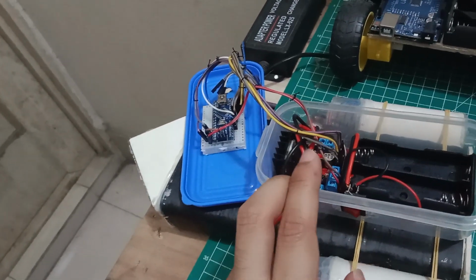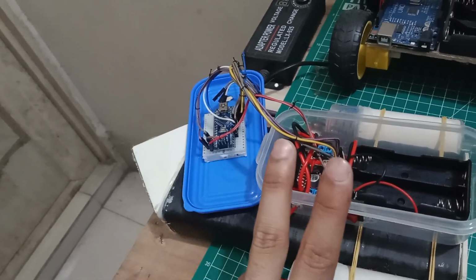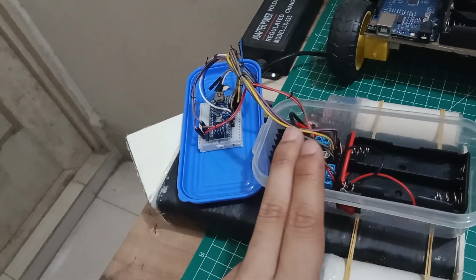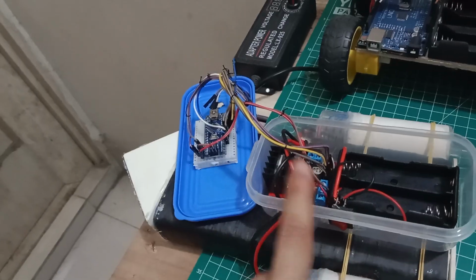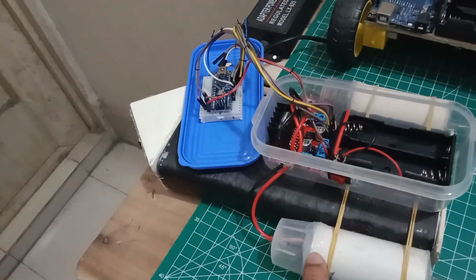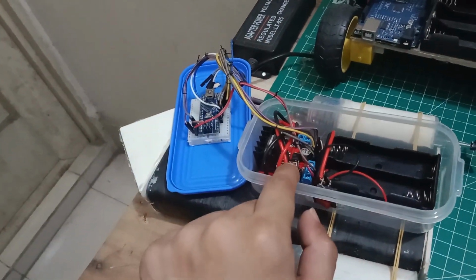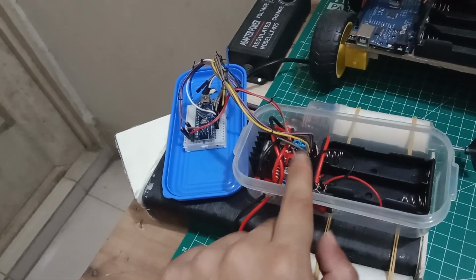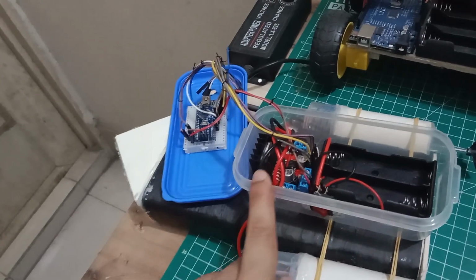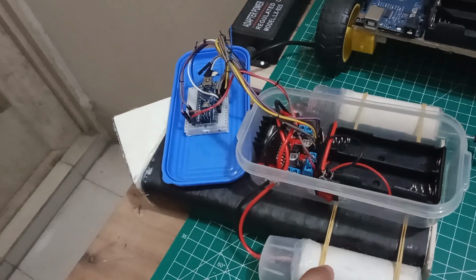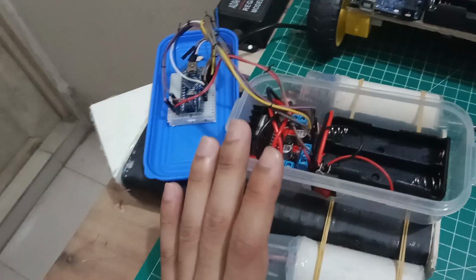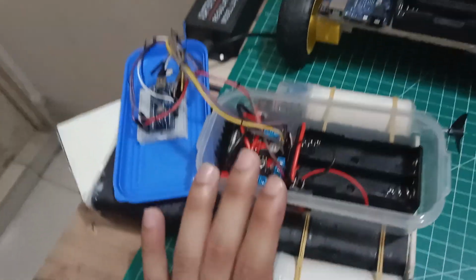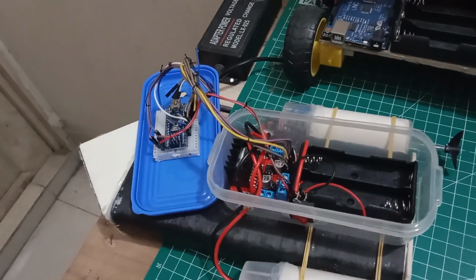Input 3 and input 4 are motor number 2. I basically give these inputs high and low and control the direction of the motor. And enable A and enable B control the speed of these motors. So these are actually the basics of motor drivers. I'm not going to delve further into that. This is not part of the discussion of this video.